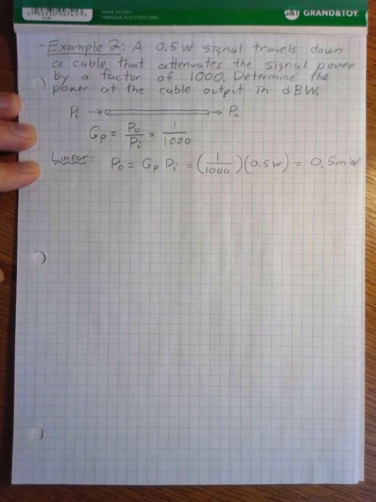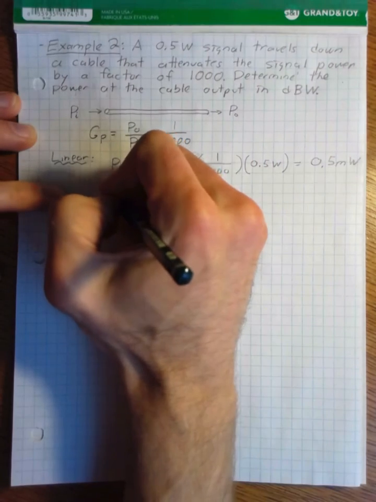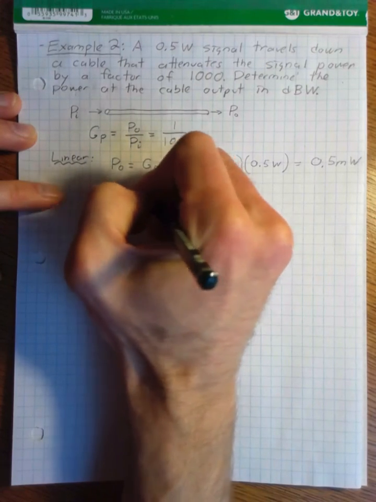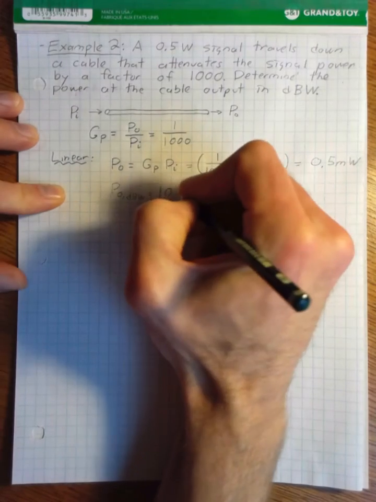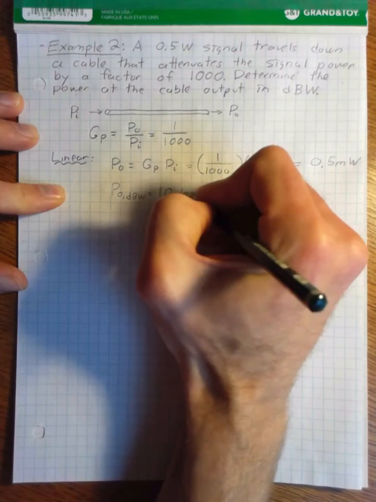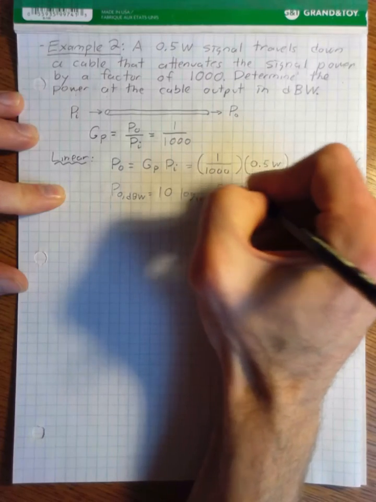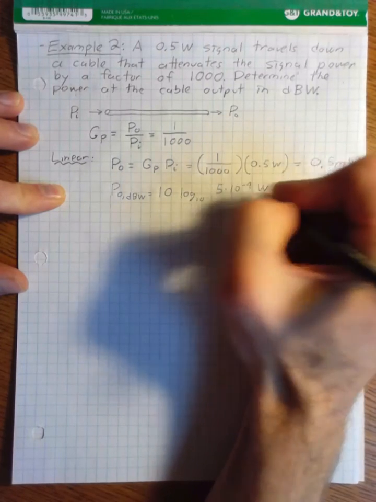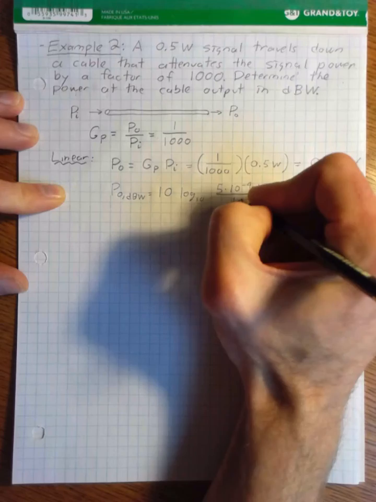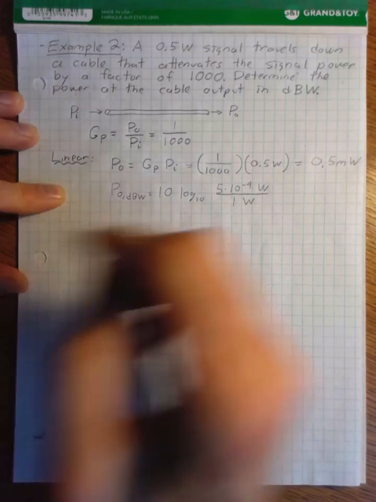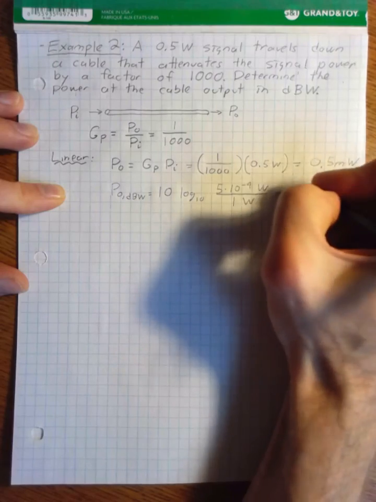But we want to express our output power in terms of dBW, so that's decibels relative to a watt. And so our output power in dBW is equal to 10 log 10 of 5 times 10 to the minus 4 watts divided by 1 watt, which turns out to be equal to minus 33 dBW.